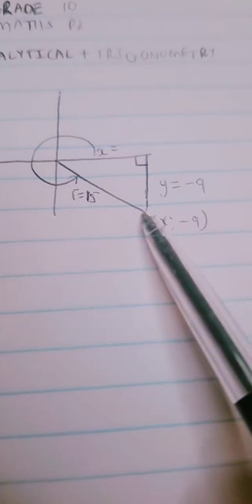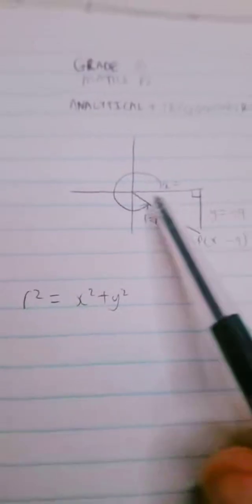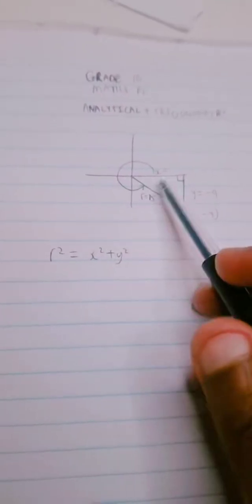So we have R, which is 15. We have y. Where did you get that y is -9? Remember, this is x and y, the point and its coordinates, so the y value is -9. X we don't know, which is what we want to find. So TJ said we can use Pythagoras. And what does Pythagoras state? Pythagoras says the square of the hypotenuse side, which is opposite the 90-degree angle, is equal to the sum of the squares of the other two sides.